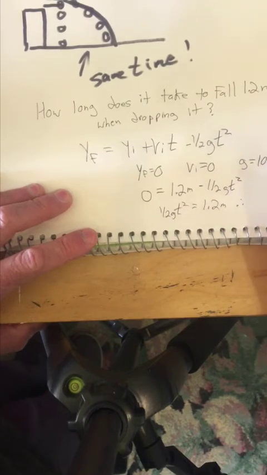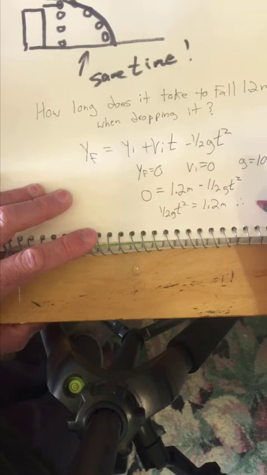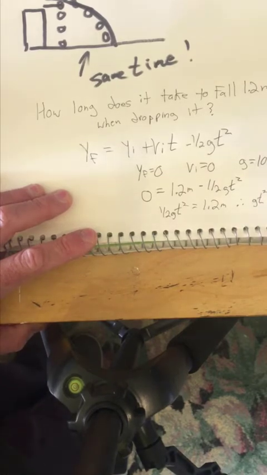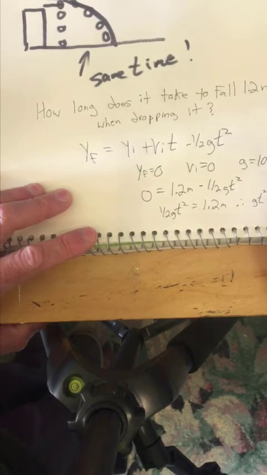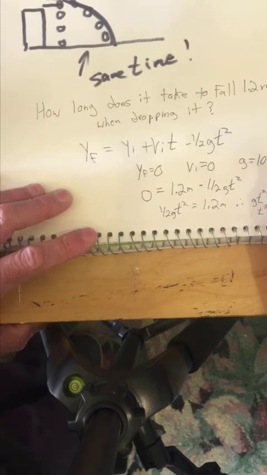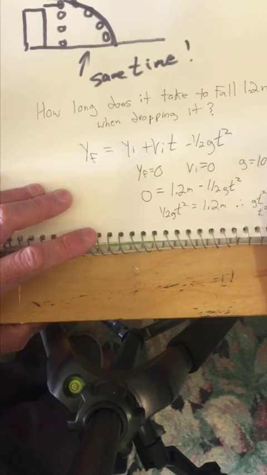Therefore, we can say gt squared equals 2.4 meters. T squared equals 2.4 divided by 10, which is equal to 0.24.